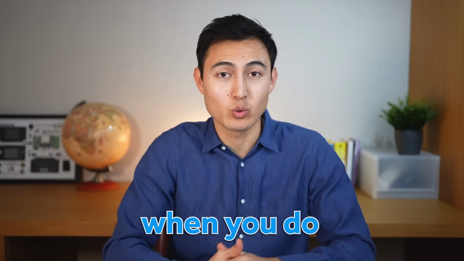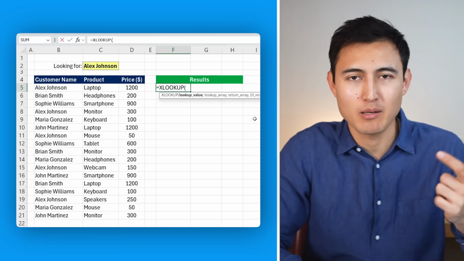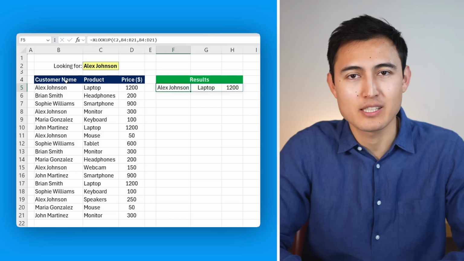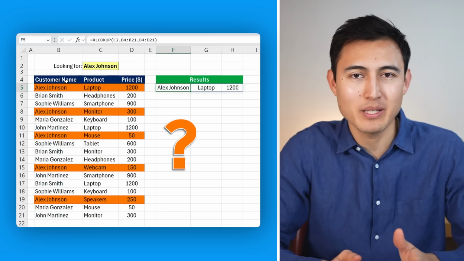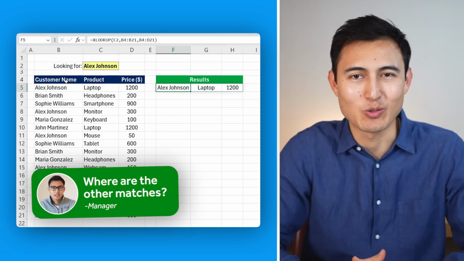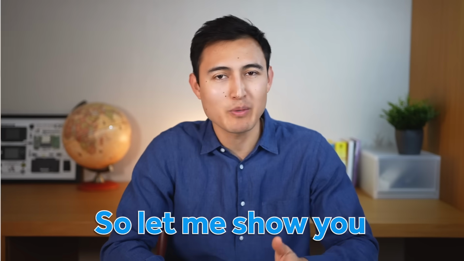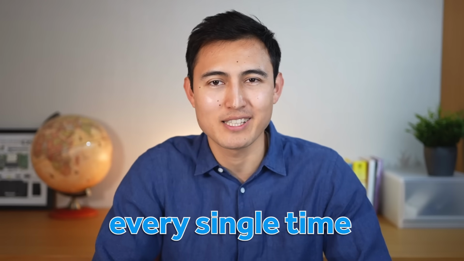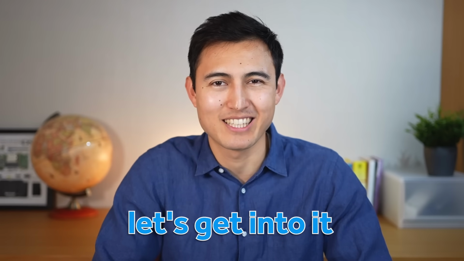Have you noticed when you do a lookup function like a VLOOKUP or an XLOOKUP, it only returns one match even if there's multiple matches? This can be deceiving and easily get you into trouble with your manager. So let me show you a few ways to guarantee you get all the matches every single time. Let's get into it.